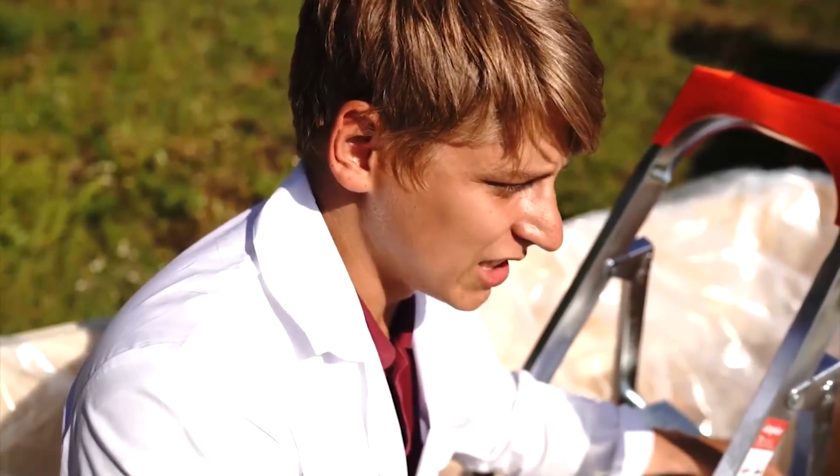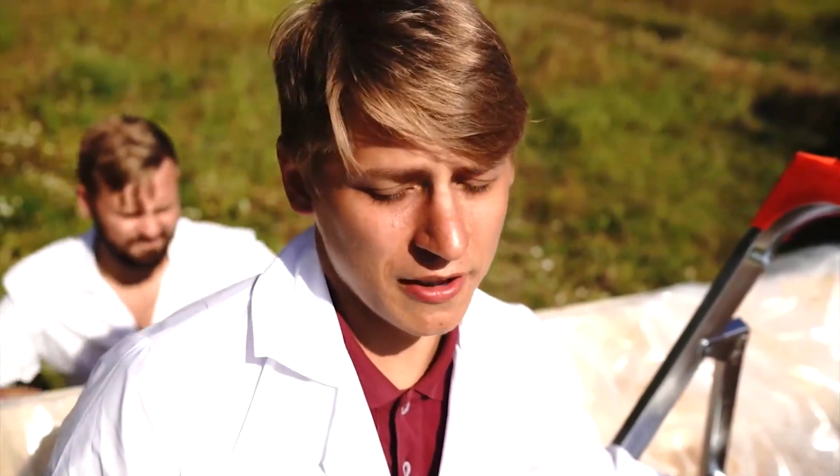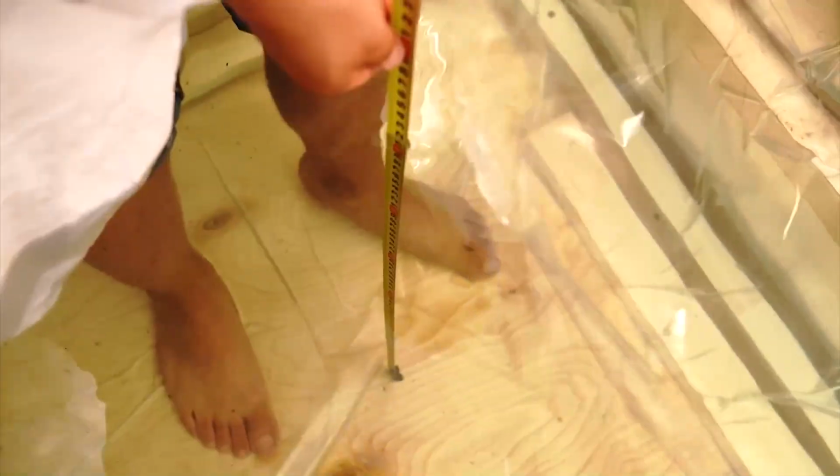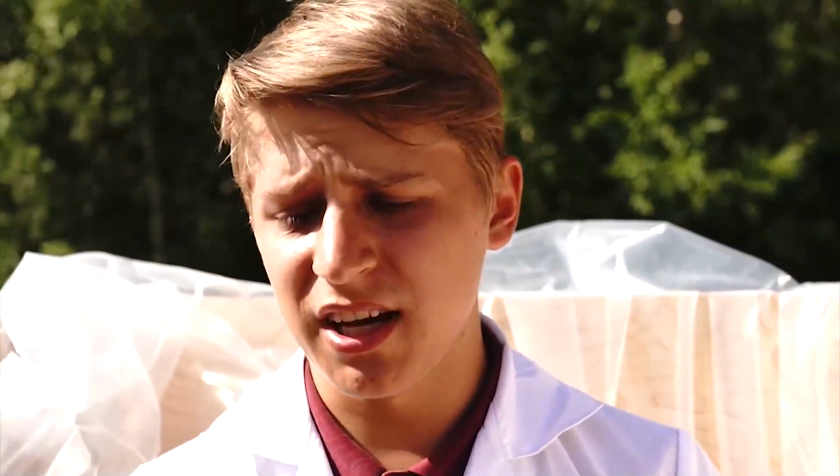Well, now, in order to continue the experiment, we need to find out how much water there is so that we can add the right amount of salt in a special proportion. The depth of our pool is 72 centimeters. The width is about 1 meter by 2.5. In total, we get about 1.5 tons.